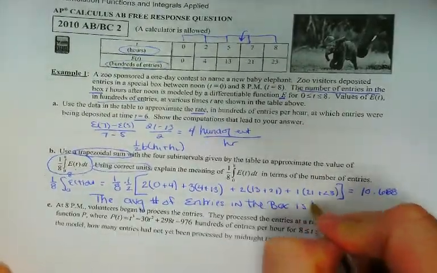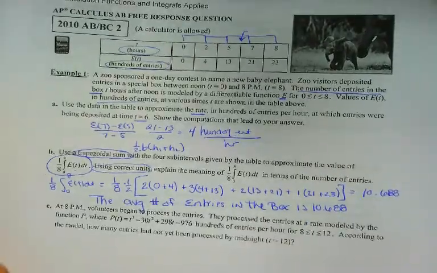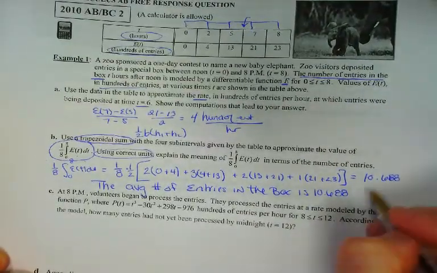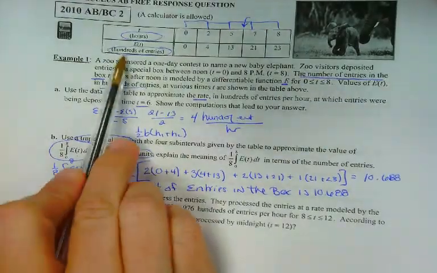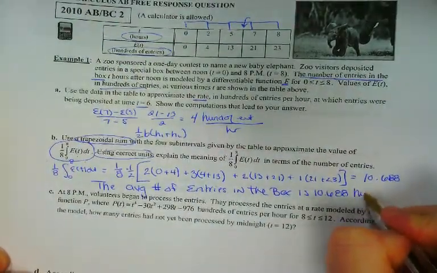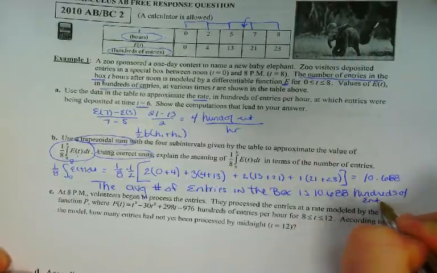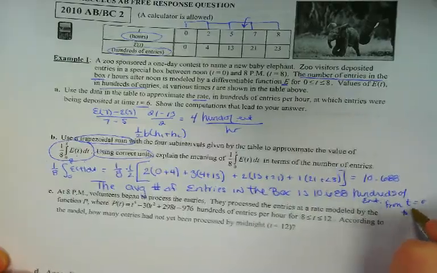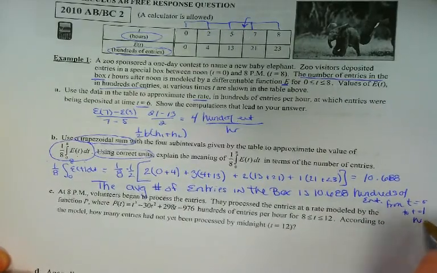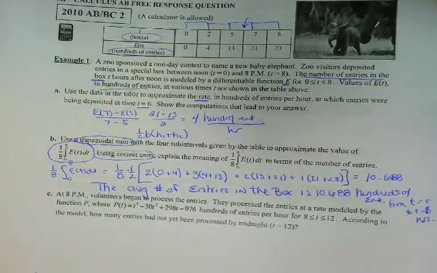is 10.688. What are my units on that? Yeah, I'm gonna add one bit to that, hundreds of entries. Hundreds of entries, from t equals 0 to t equals 8 hours, sorry. T equals 8 hours. Okay.